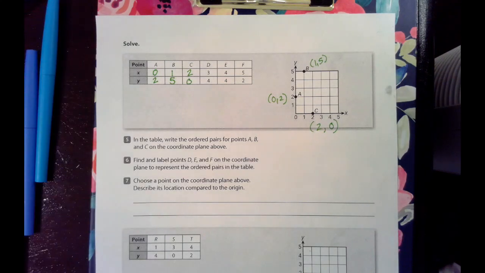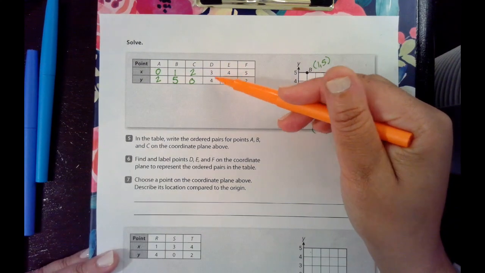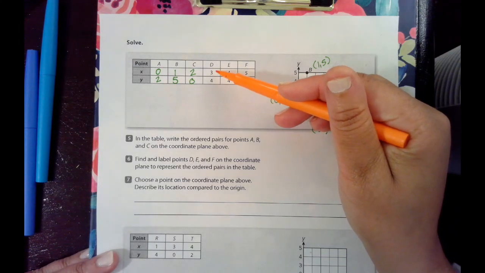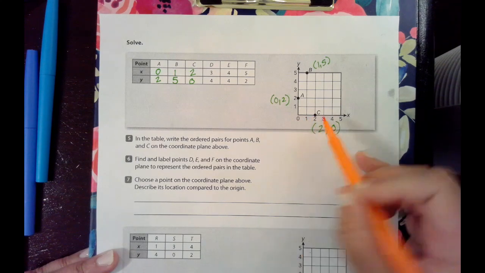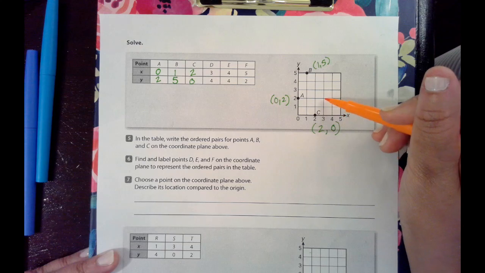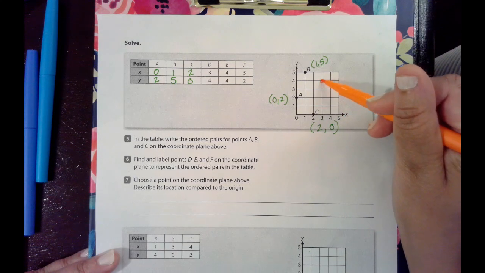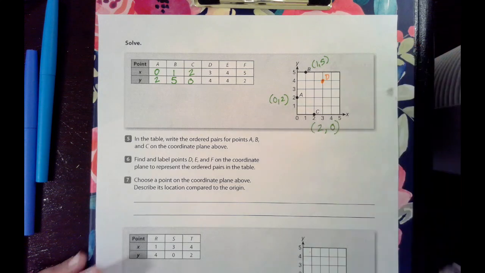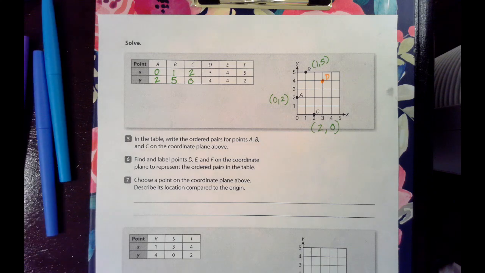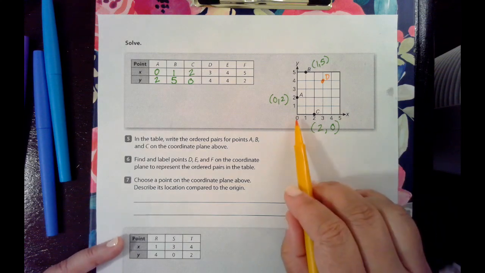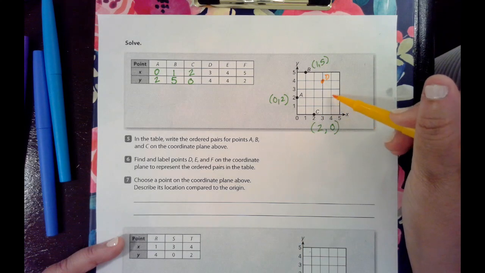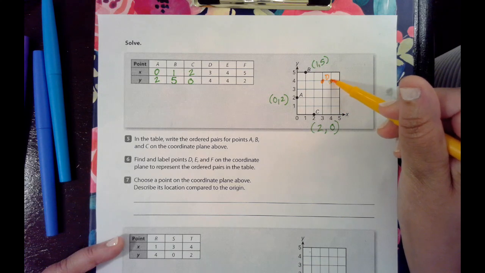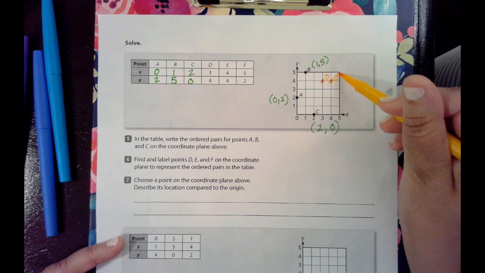All right, so for D, the X is 3 and the Y is 4. So the ordered pair is 3, 4. So we're going to go over 3, 1, 2, 3, and then we're going to go up 4. 1, 2, 3, 4. And that is D. Letter E is 4, 4. So we're going to go over 4, 1, 2, 3, 4. Now we're going to go up 4, 1, 2, 3, 4. And we have letter E.